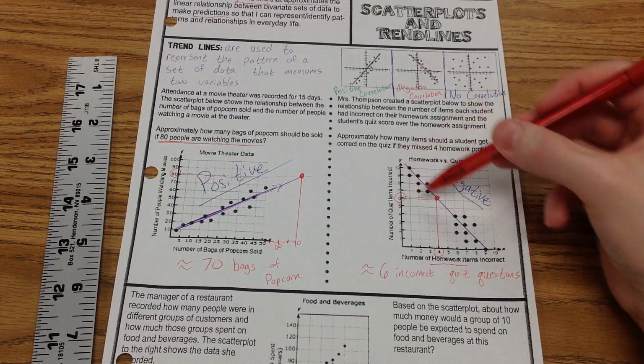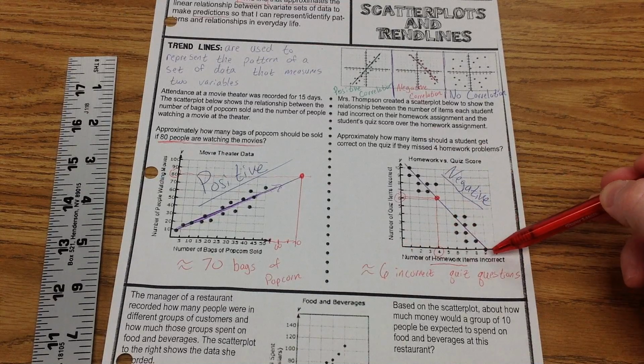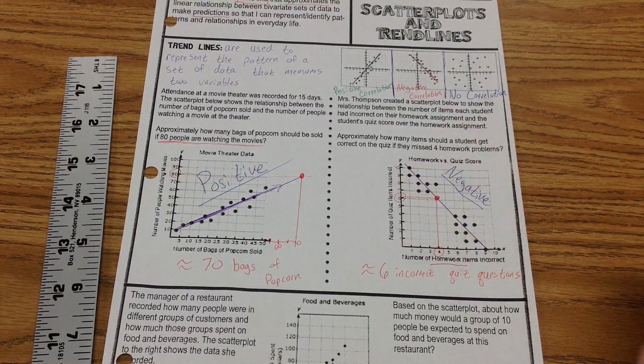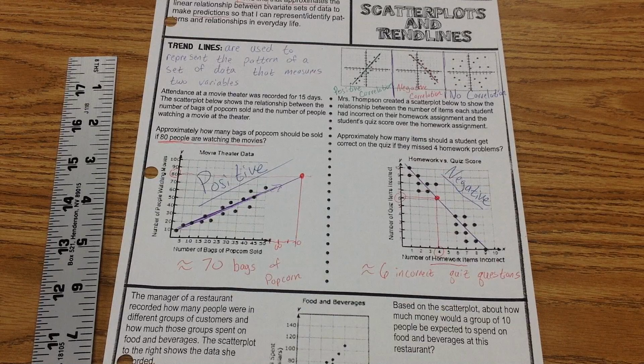So we drew our trend line. We found out that there was negative. Hey, the more homework questions they get incorrect, the least amount of quiz questions that they get incorrect. There's a negative correlation. As one goes up, the other goes down. Okay, that's what makes it negative. And after I make that prediction at 4 homework items, there's about 6 incorrect quiz corrections. Okay?